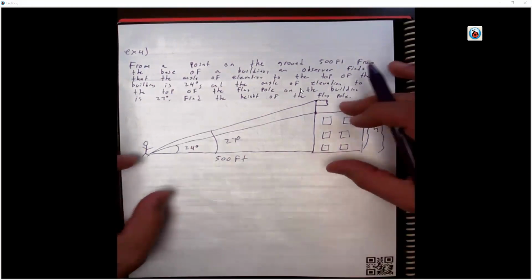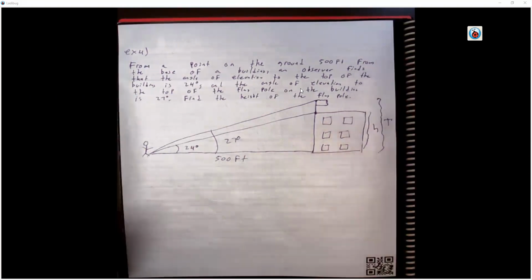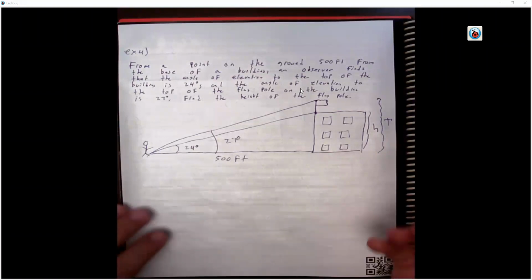So basically we have two triangles to create two different tangents. I should be able to find the total height, building plus flag, and just the building, no problem. So when I find both of them, I can subtract and find the flag height, right?